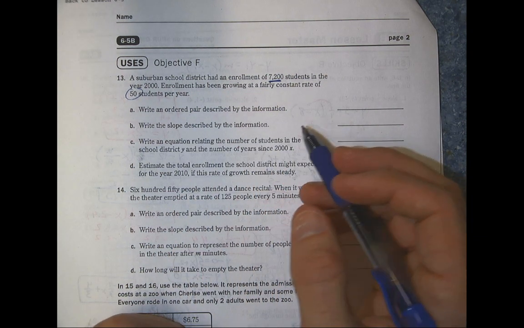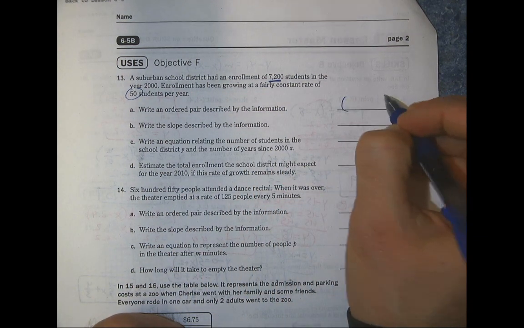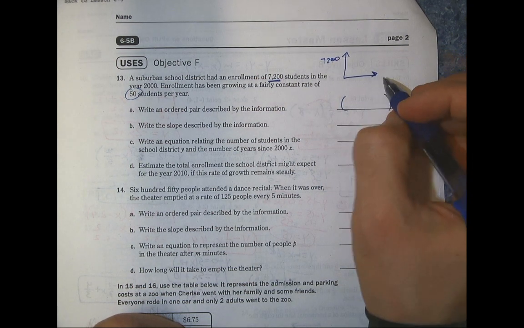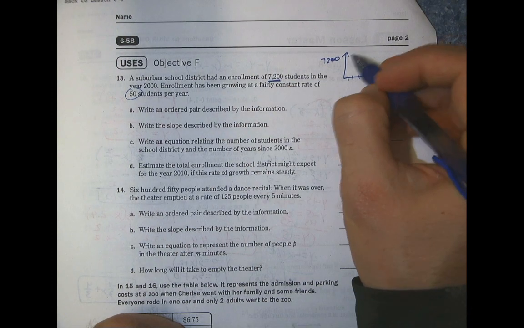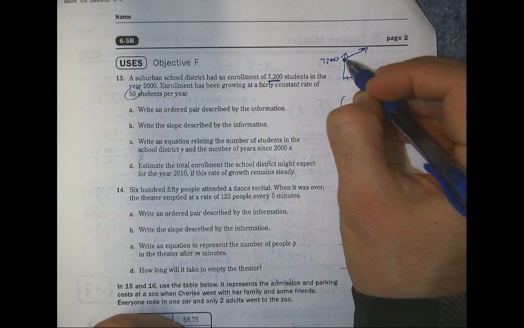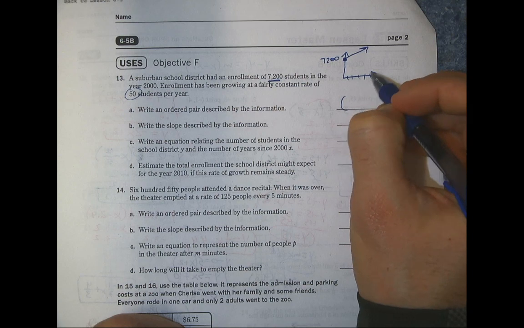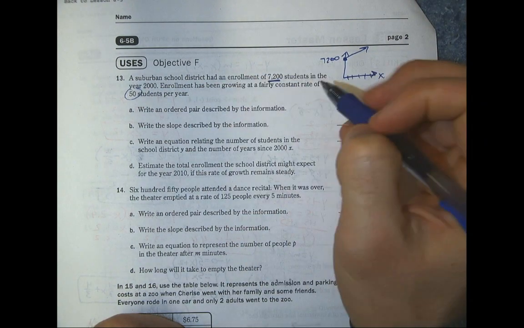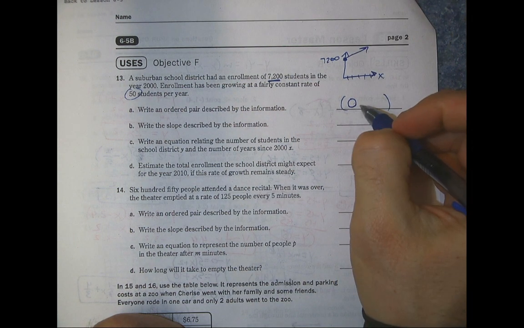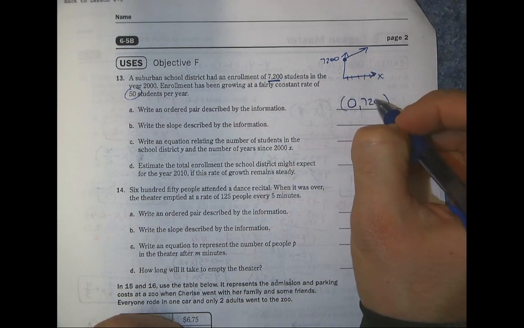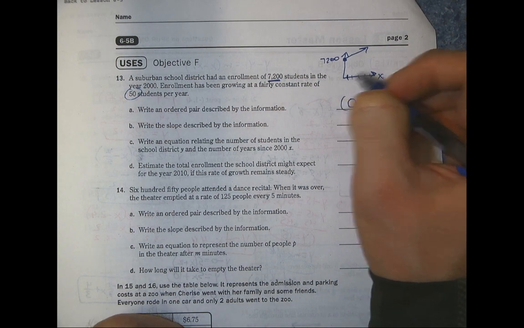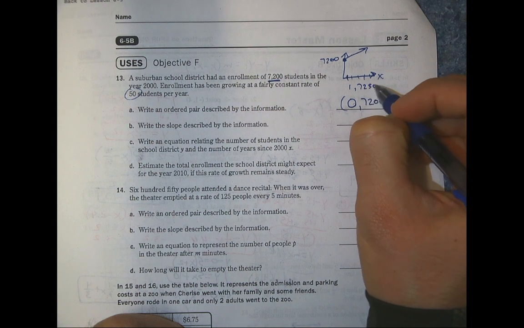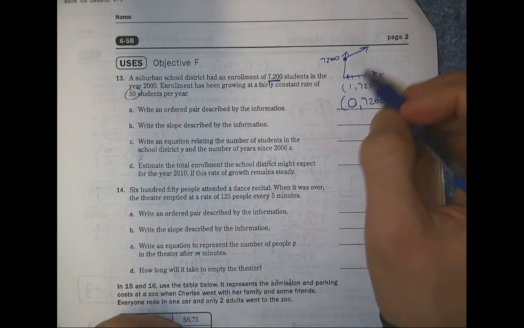So first of all, we're going to write an ordered pair. I would just start with what you're given. If you think about what this graph is going to look like, we're starting up at 7,200 students, right? And then every single year we're increasing. This is going to be my years. That's my x. So at year 0, we're not going to say 2000, because we're going to start at year 0. At year 0, we're going to have 7,200 students. You also could have said year 1, and then you would just add 50 students to this, so 7,250. That would be perfectly acceptable. Anything on this line will work.